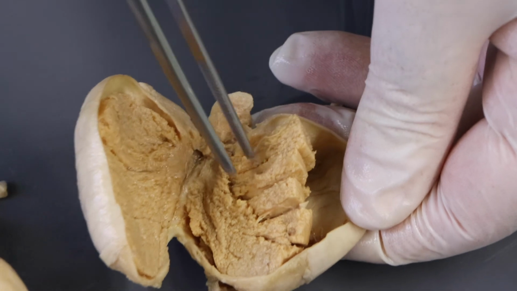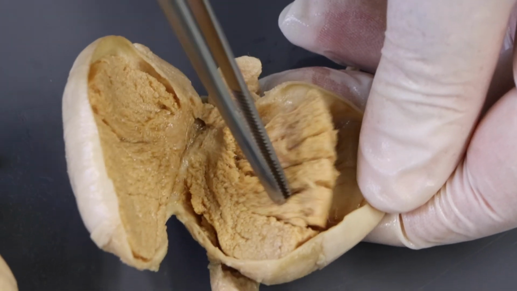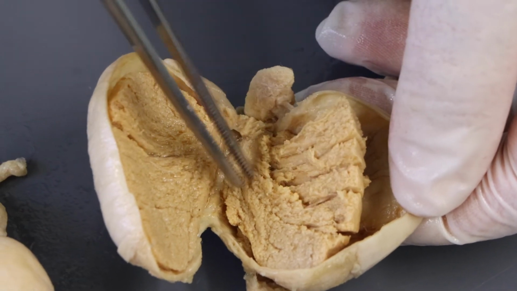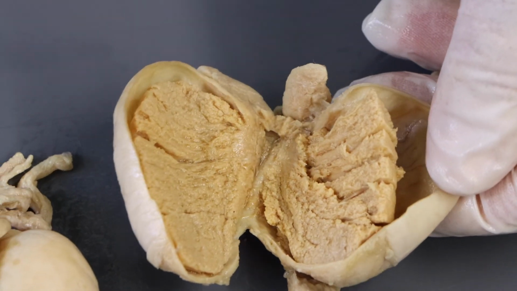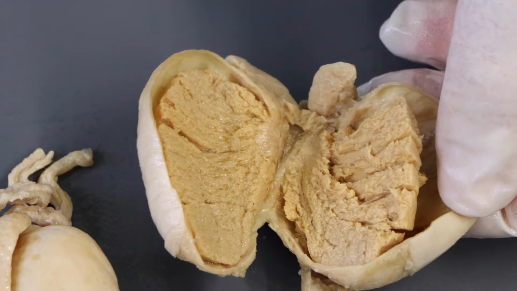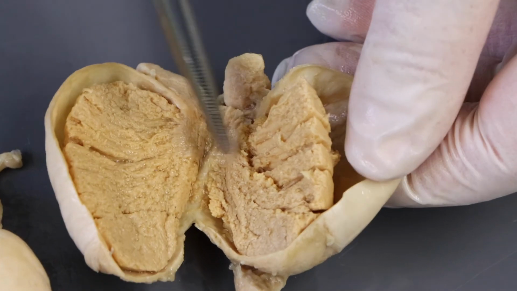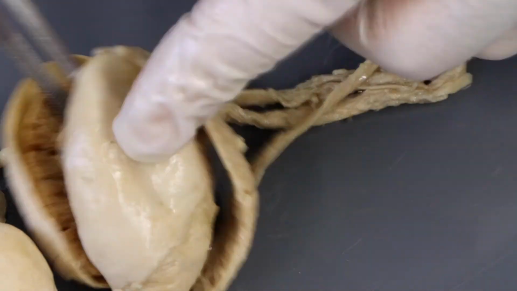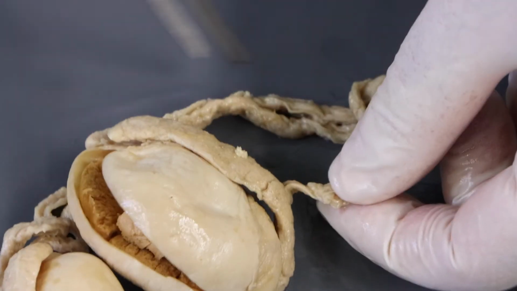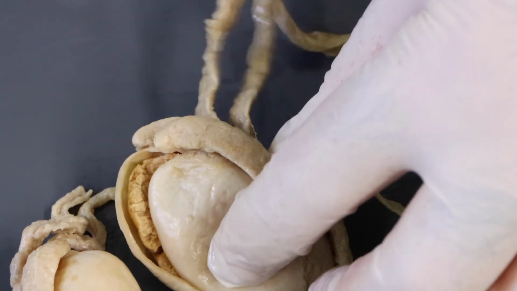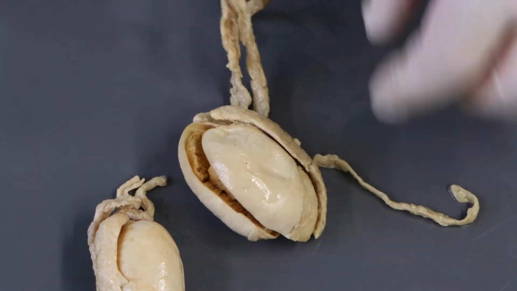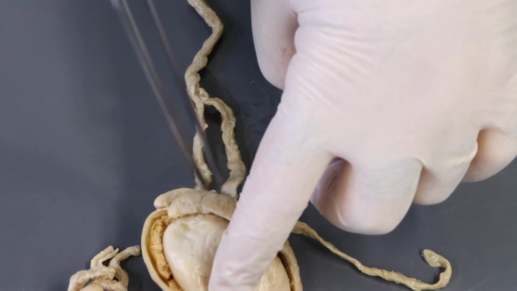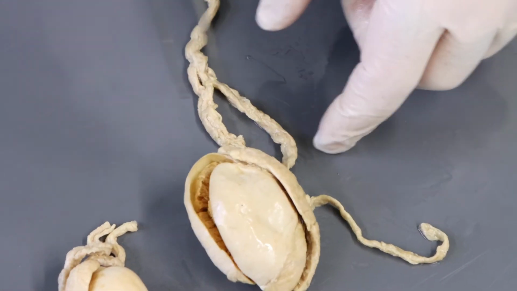Here there are the lobules of the testis inside, and the seminiferous tubules, which are not macroscopically seen here. In this region, the place of entrance and exit of the vessels, there are the testicular vein and testicular arteries going to the hilus, and the hilus is located in the dorsal part.